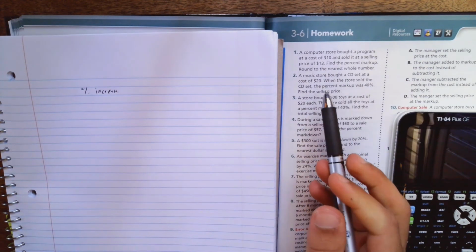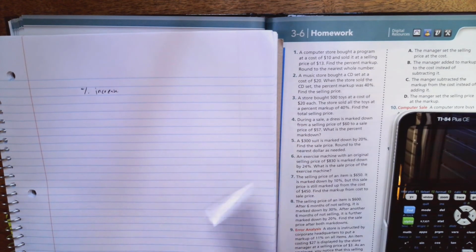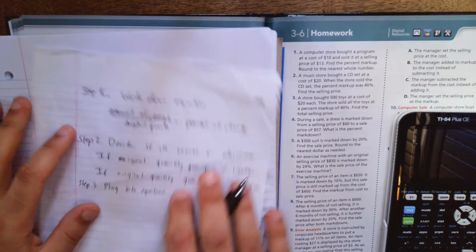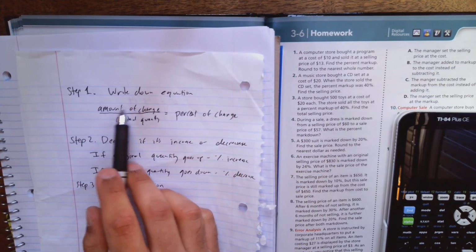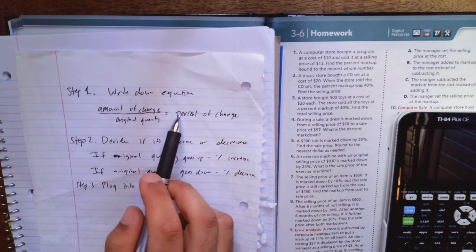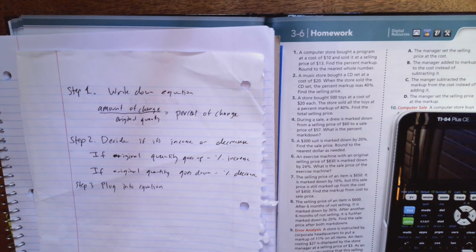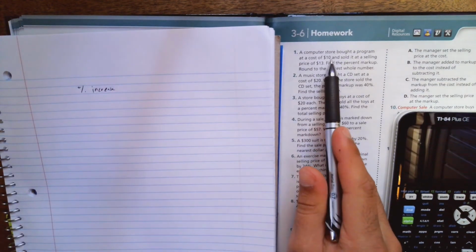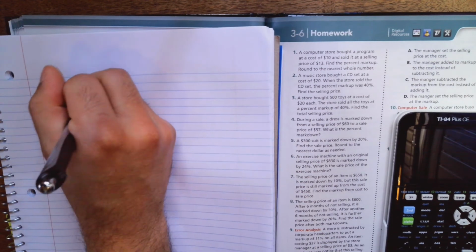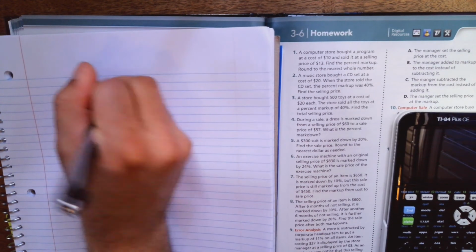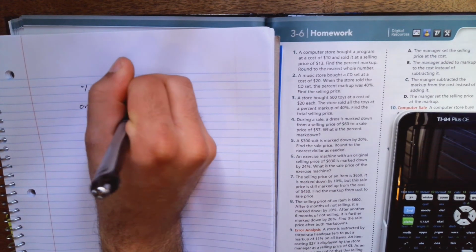Now, what would be our original quantity in this problem, right? Because you mentioned this equation right here, the amount of change over the original quantity is equal to the percent of change. Which number is the original, the 10 or the 13? And why is it a 10?